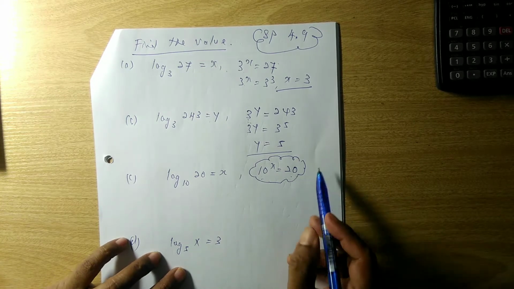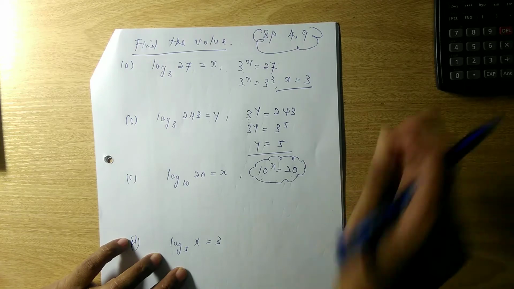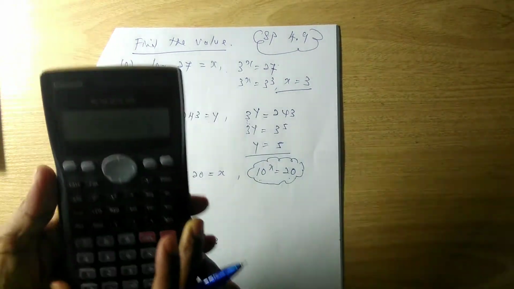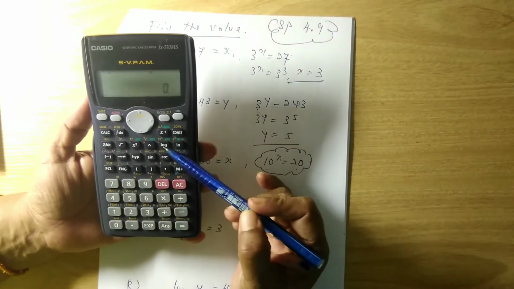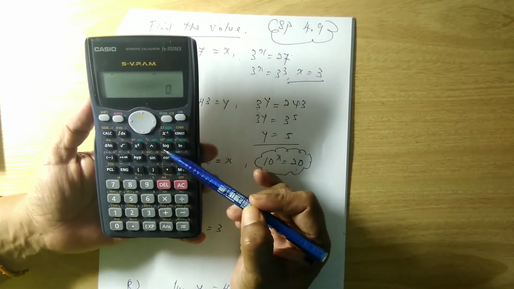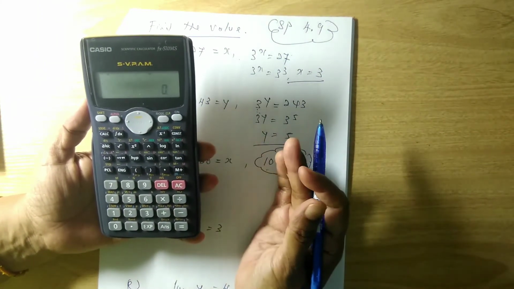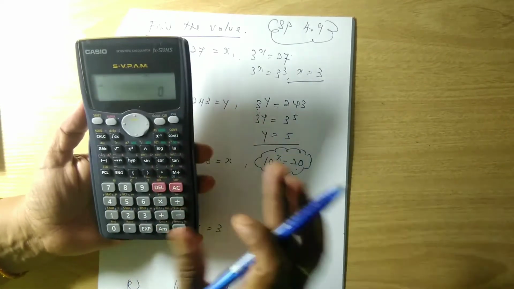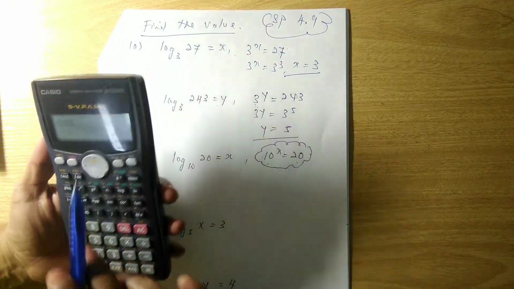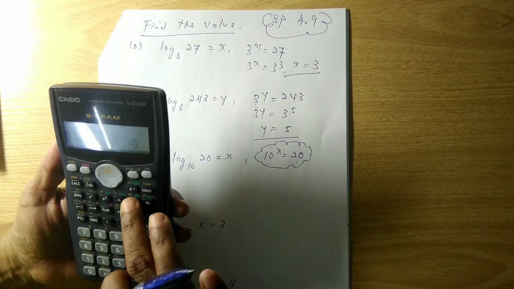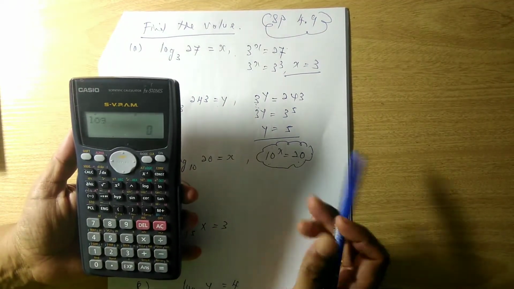So for cases like this, we'll use the calculator. In your calculator, this is your log, and log in the calculator is programmed for log base 10. So all you do is use log and get log of 20.